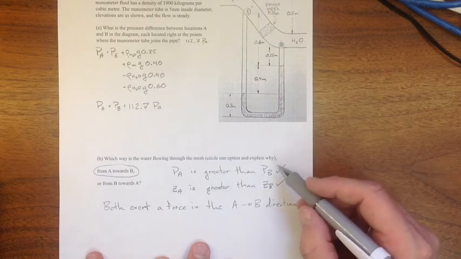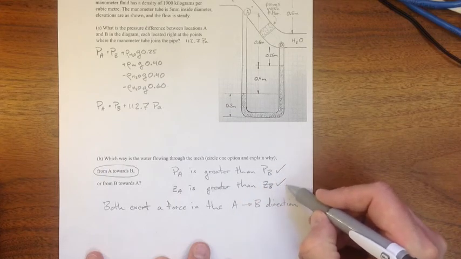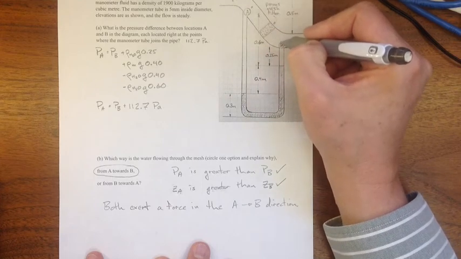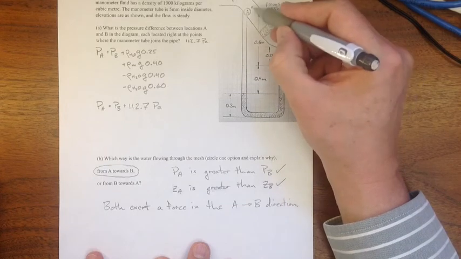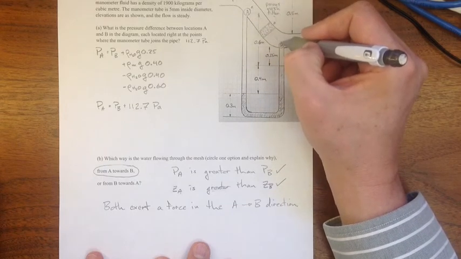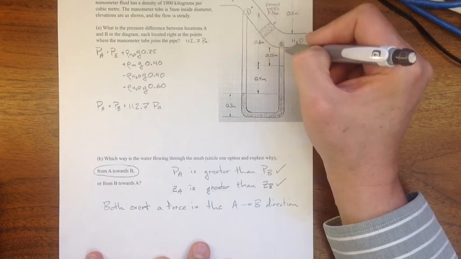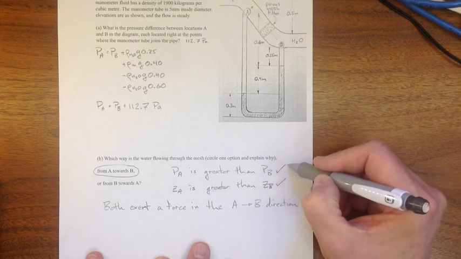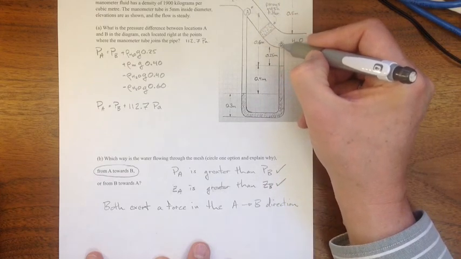So to get full marks on this question, you really have to pick up that both of those characteristics are true. If this pressure was lower than that pressure, the flow might still be going in this direction, if that pressure difference was still smaller than the difference you'd expect due to the change in elevation. But it's pretty straightforward because both the pressure and the elevation are pointing in the direction from A to B for the flow.